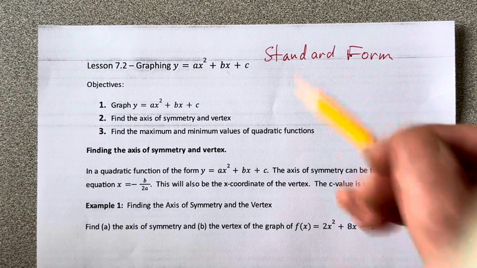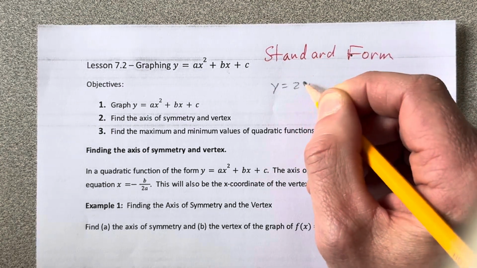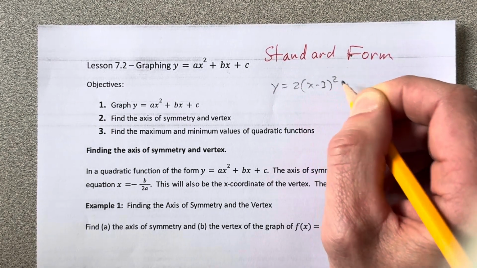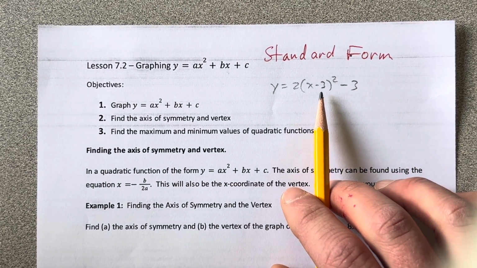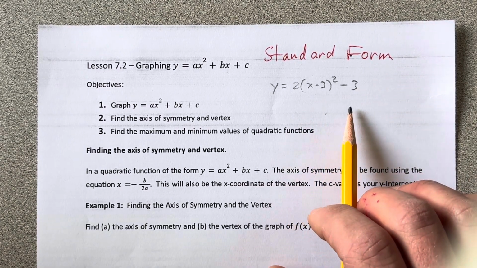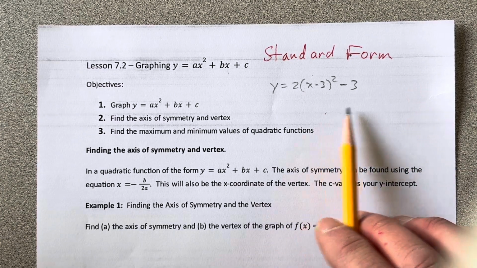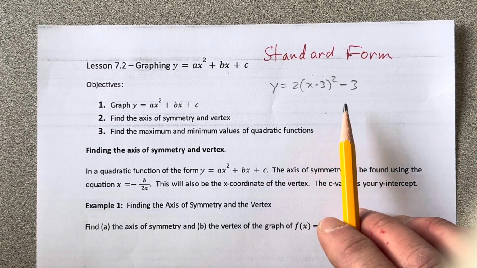So it's kind of like if you took vertex form, as it's written here, you can tell the vertex is 3, -3. So it's been shifted right 3 and down 3, and you can see that right away.